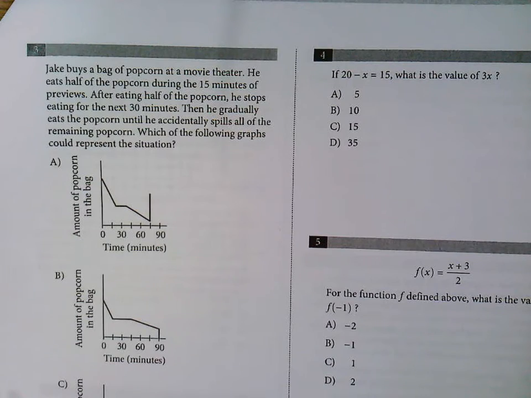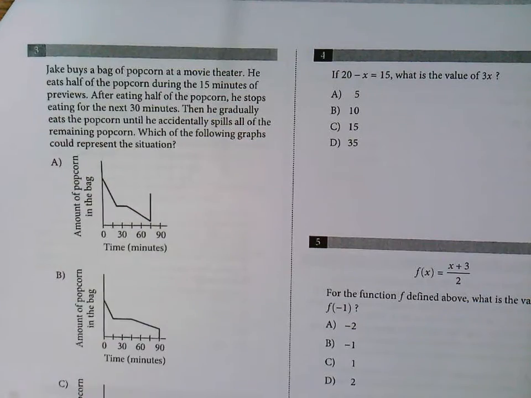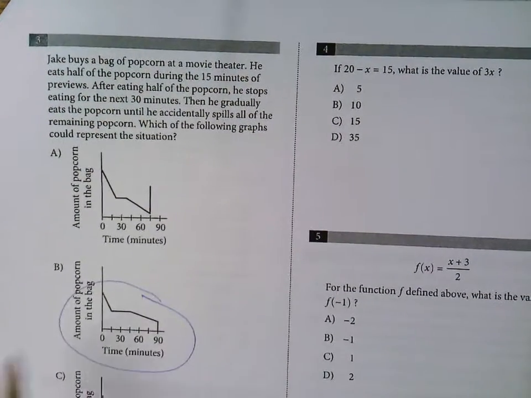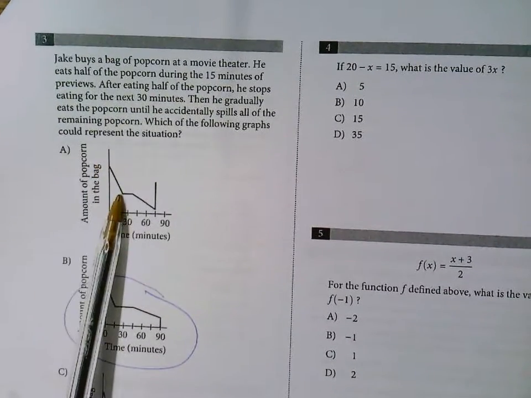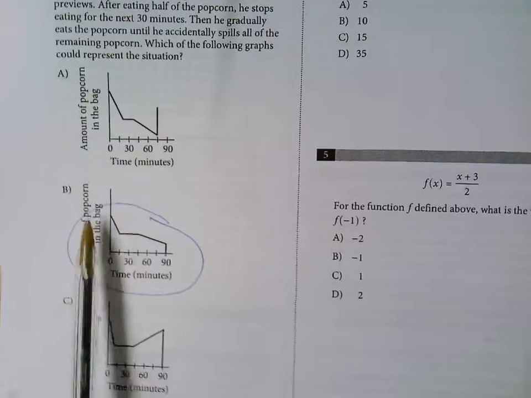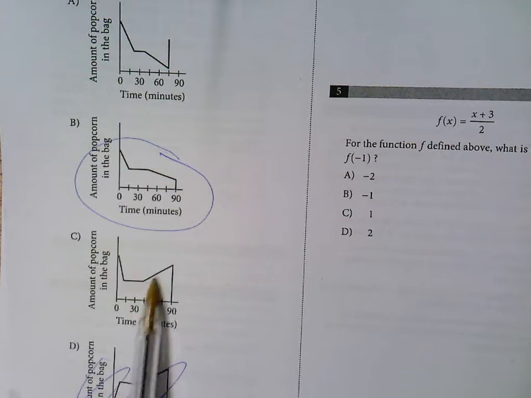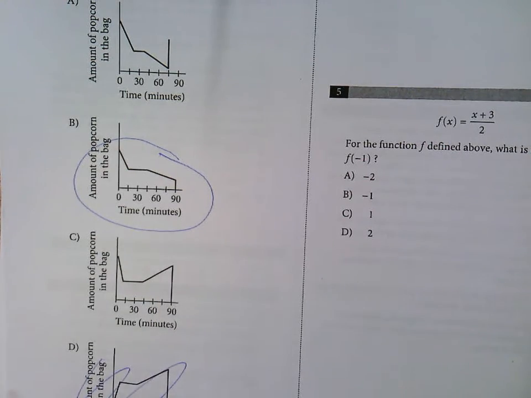So he eats half the bag in the first 15 minutes. We definitely don't want choice B, right? That's going up. He eats half in the first 15 minutes. Then he stops for the next 30. Then he gradually eats the rest and spills the rest on the floor. So this looks like the best answer because he eats it, stops, gradually eats it, drops it. The others: eats it, stops, somehow he gets more popcorn. So it looks like 3 is B.